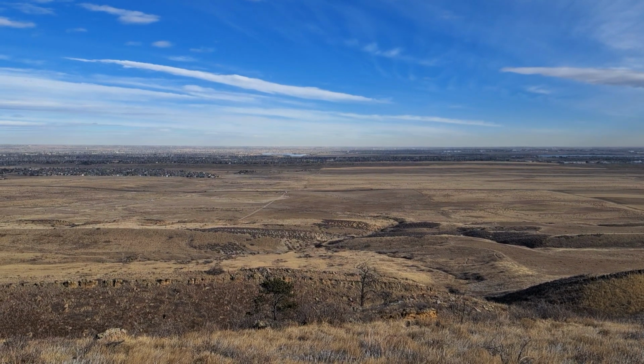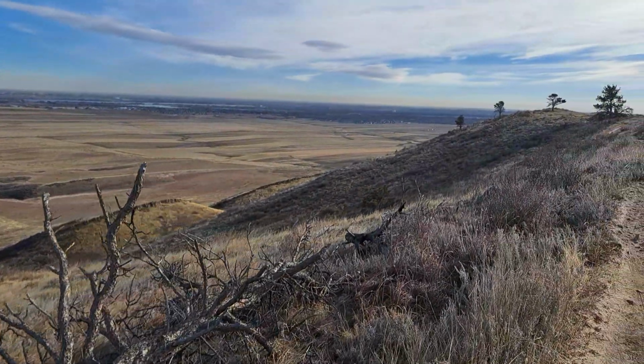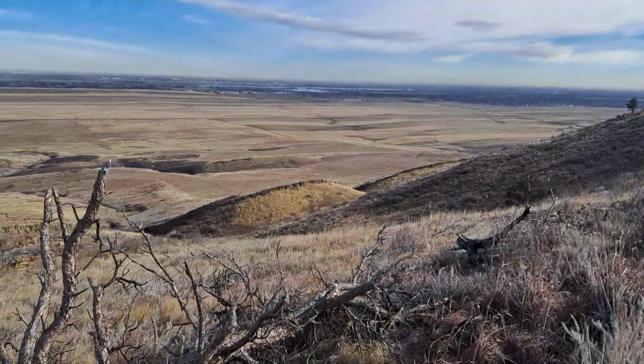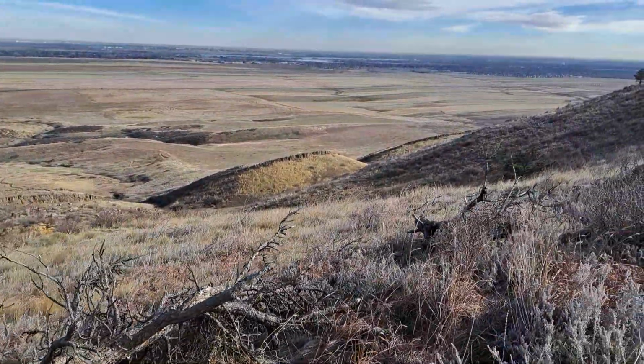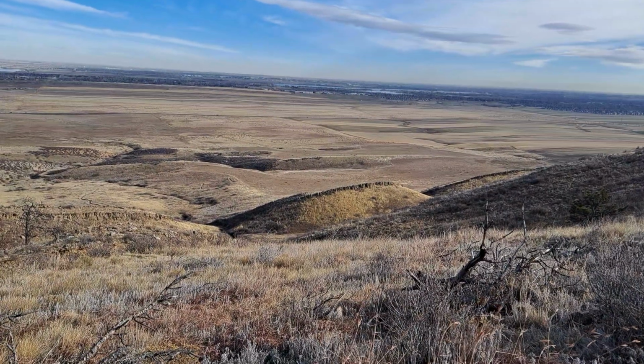But another fascinating feature that's worth pointing out is if you look just down this hill here, you may notice that they look like mounds.